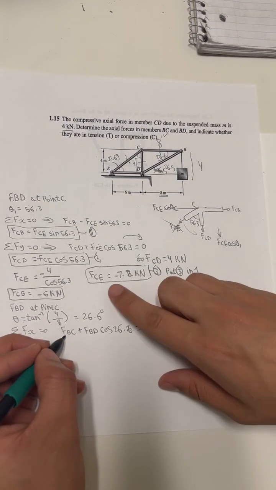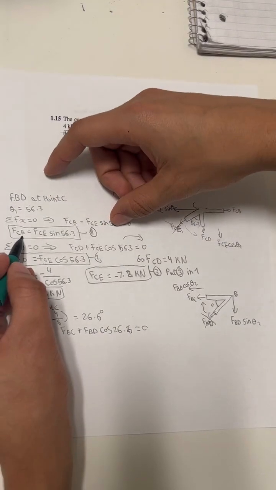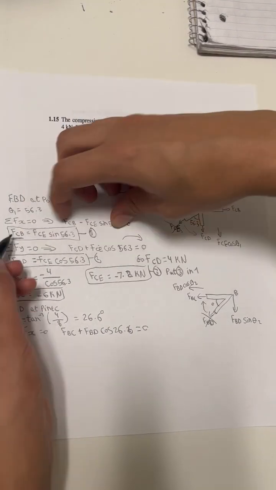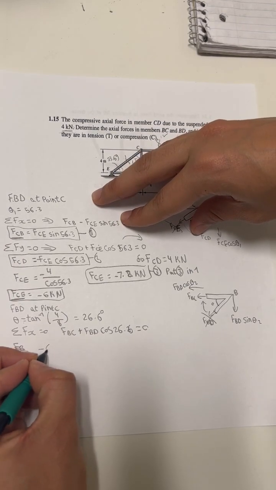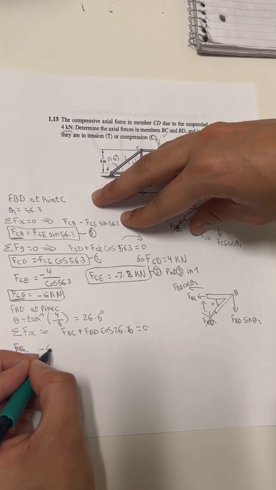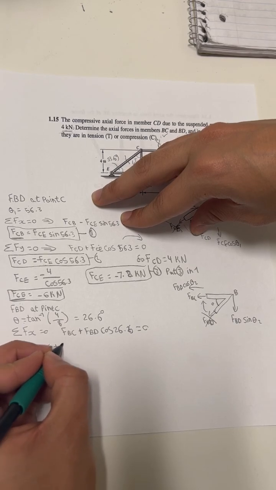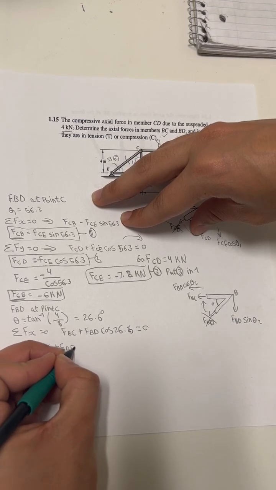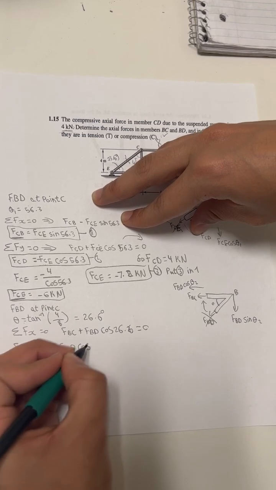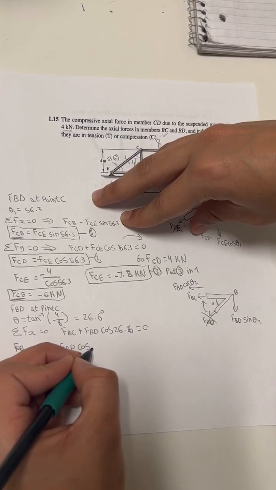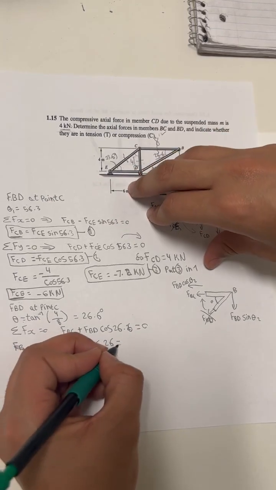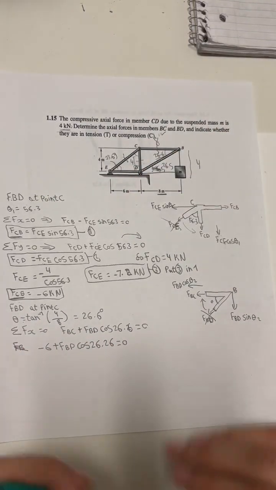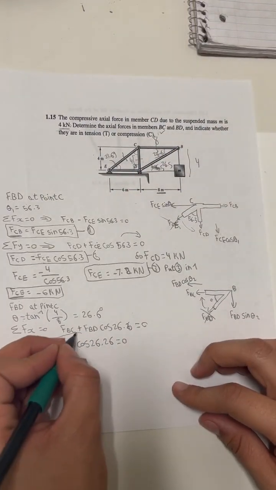So think about it. We have FBC, it's FCB. Here we go. That's negative 6 plus FBD cosine 26.6 equals 0. Okay, let's take the negative 6 to the other side.